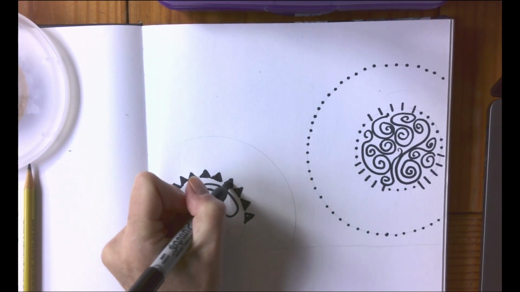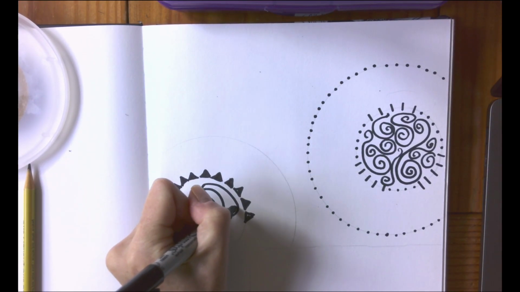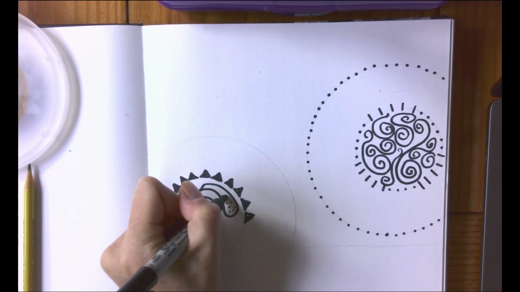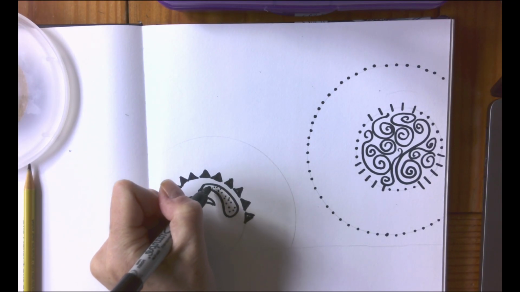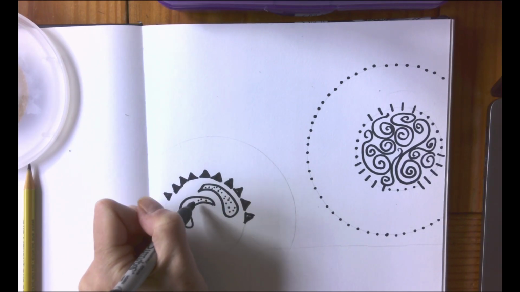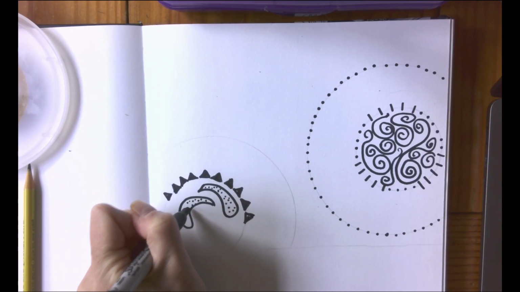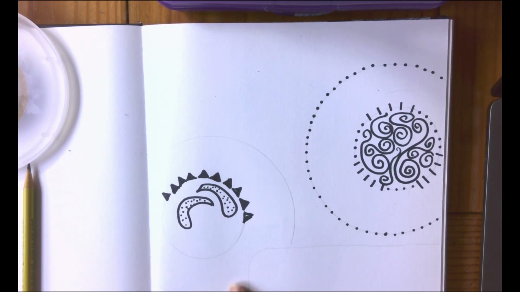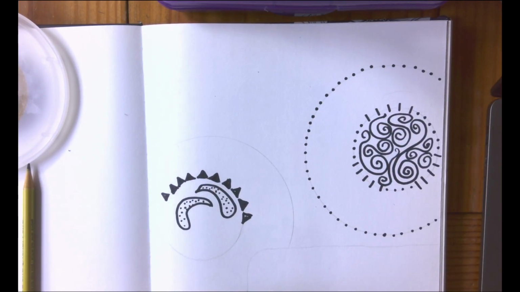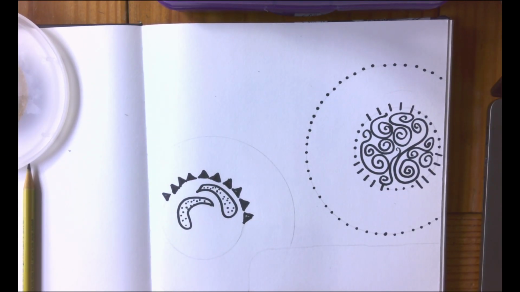And then inside I might have some more dots. This is really trying to experiment with this. I'm going to leave it here just so you get an idea of what I'm talking about. I'm going to fill in probably all of this.